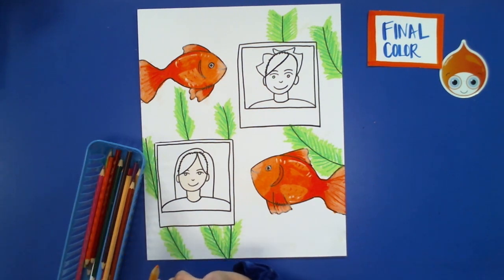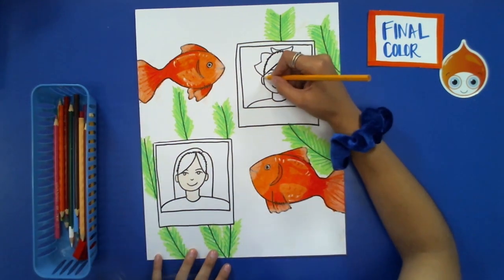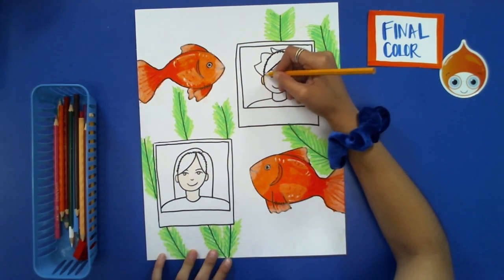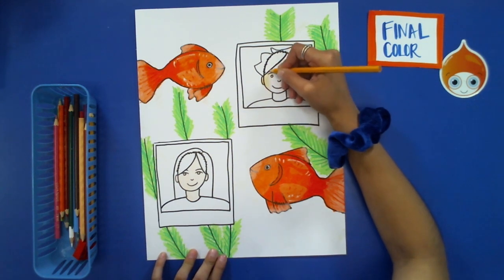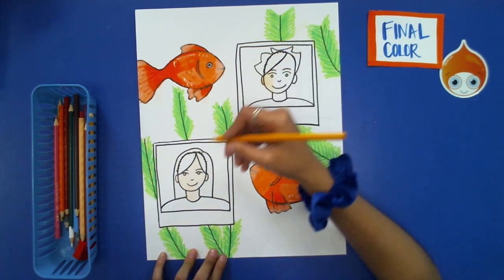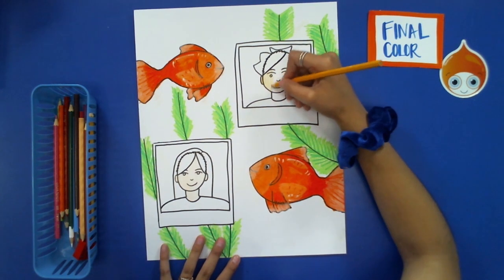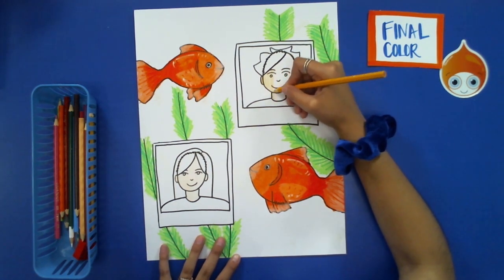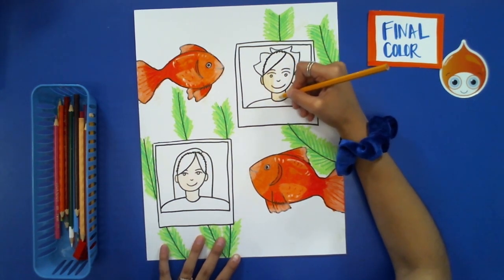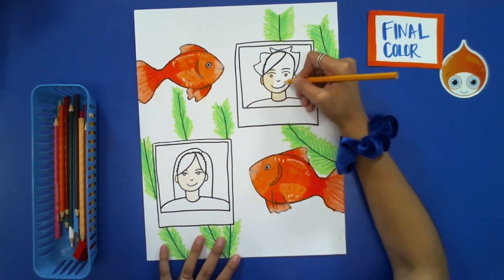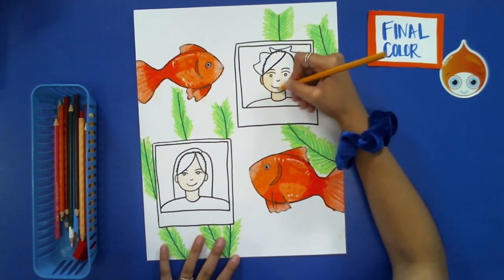Okay, now if the other person is maybe a different skin color, same skin color, you can go ahead and determine that and then take that color and fill in the other skin. So again, press lightly, use the side of your pencil.